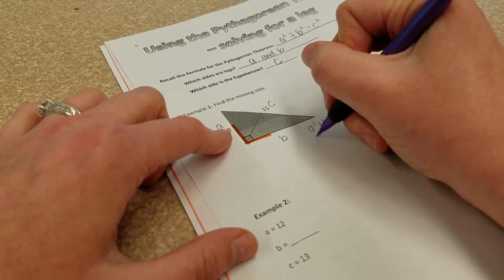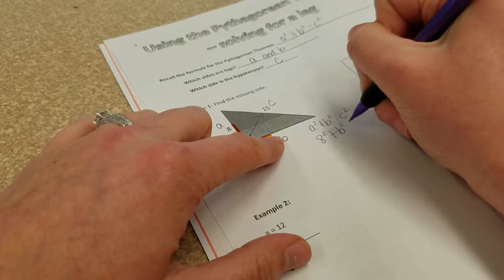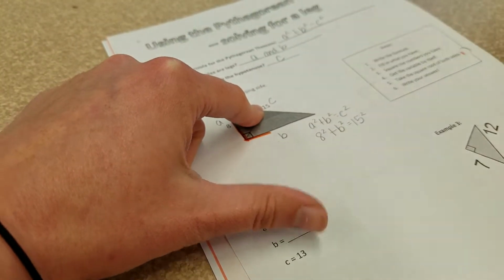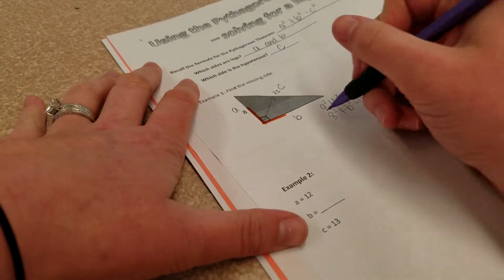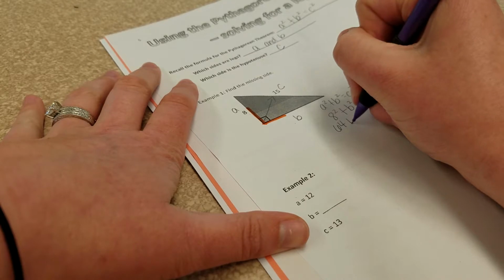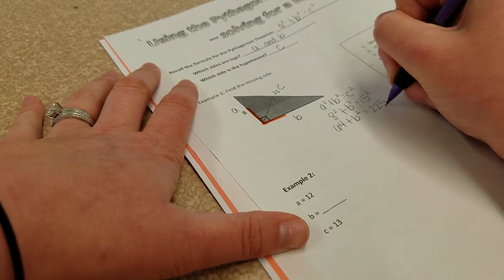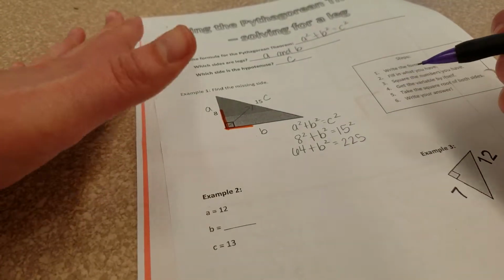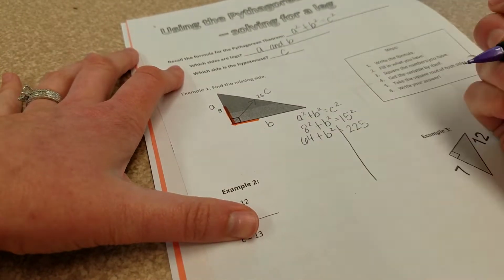A is 8, so 8 squared. We don't know what b is, so we're going to leave it b squared. C, this time we do know it. It's 15 squared. So our next step, step 3, is to square the numbers that we have. 8 squared is 64. We still don't know what b is. And 15 squared is 225. Now you're probably looking at this and being like, wait, Mrs. Grabner, this is like an equation. It definitely is. So our job is to get the variable by itself.